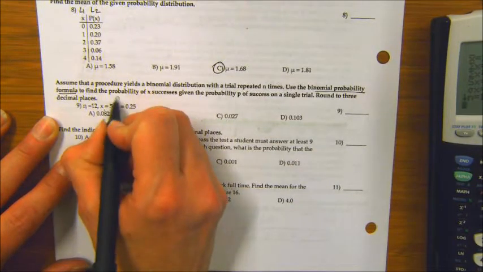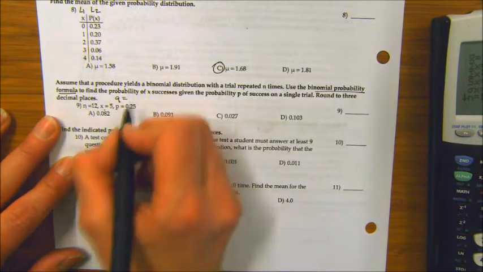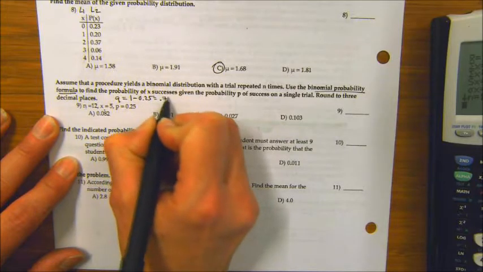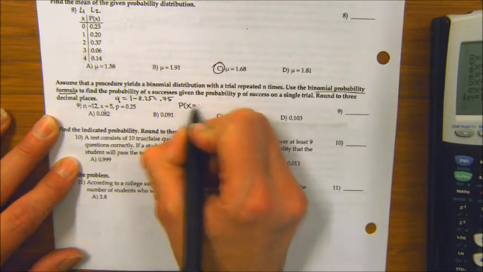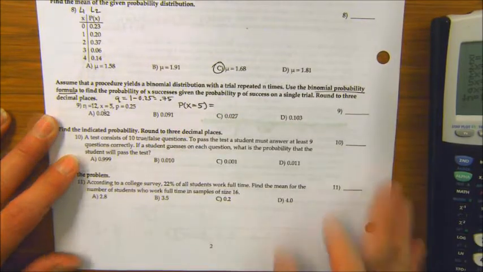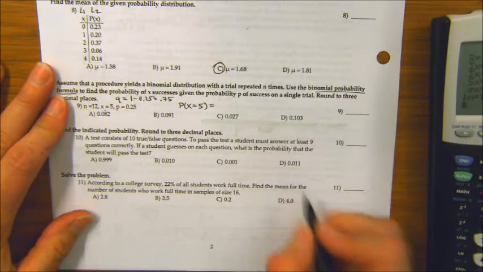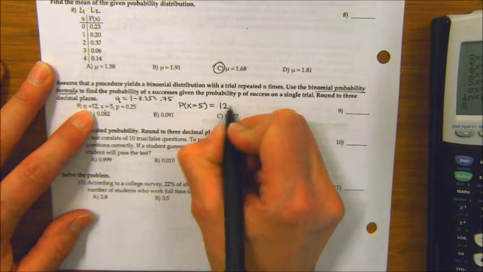What is q? 0.75. Yeah, it's 1 minus 0.25, which is 0.75. So the probability that x is equal to 5, this is back to question 1 and question 3, was the nCx, so that's 12C5.